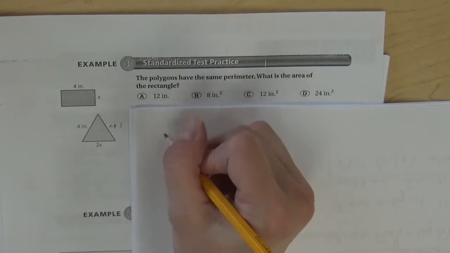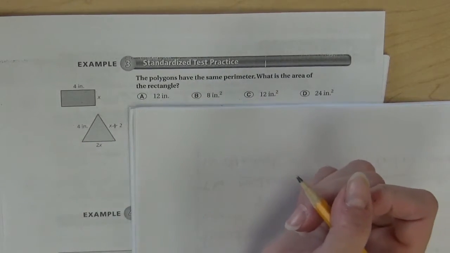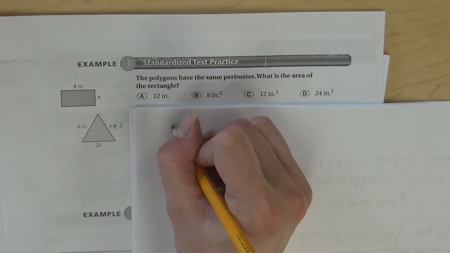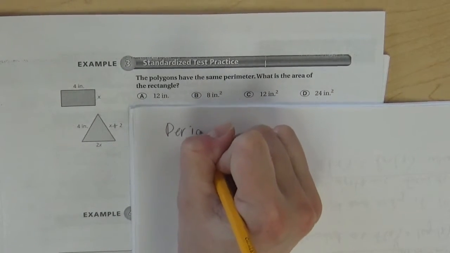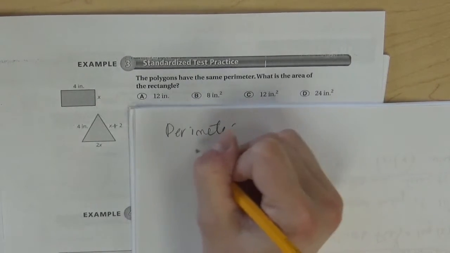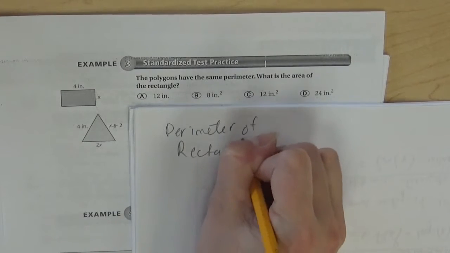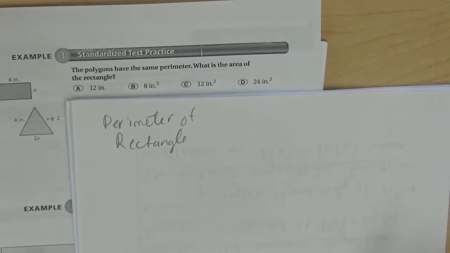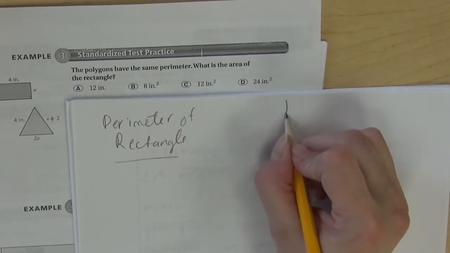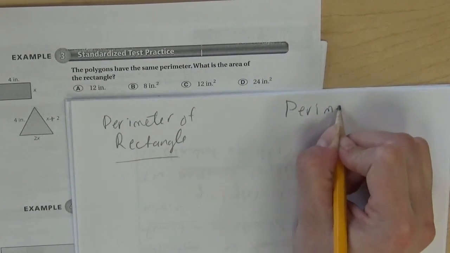So, let's organize the information that we're given. The perimeter of the rectangle, what do we know about it? I'm going to do a couple of columns. The perimeter of the rectangle, and then the perimeter of the triangle.